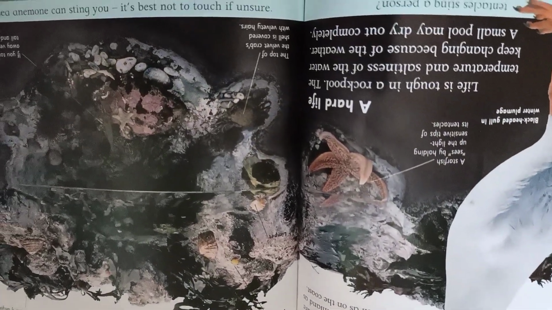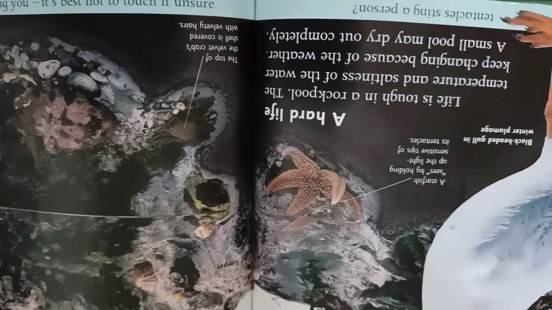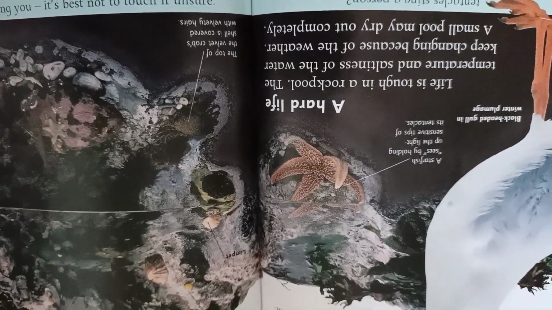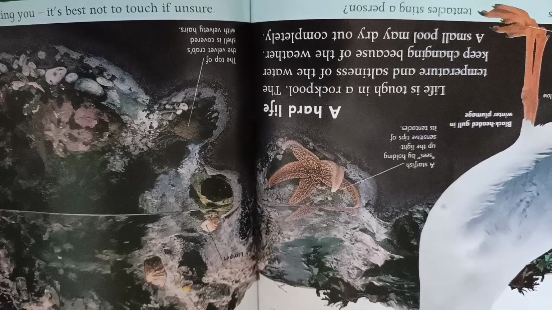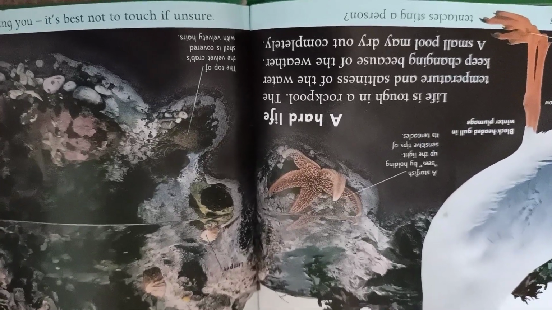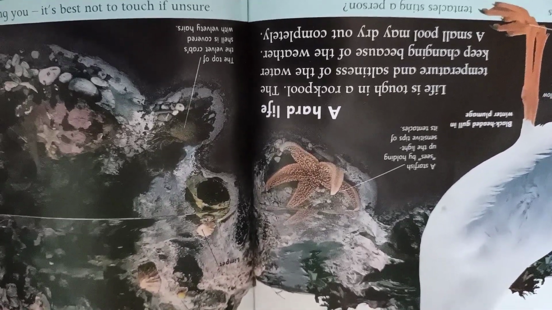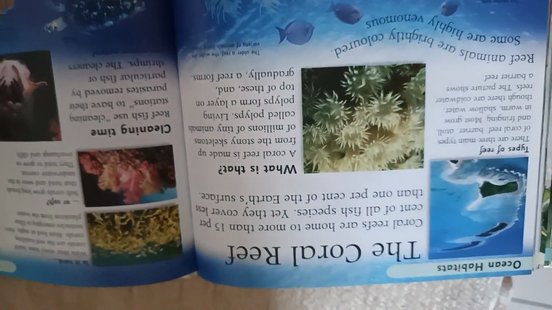You can find them. A hard life. Life is tough in a rock pool. The temperature and saltiness of the water keep changing because of the weather. A small pool may dry out completely. So, what will the sea animals do? They will eventually die. So, next we have the coral reef.